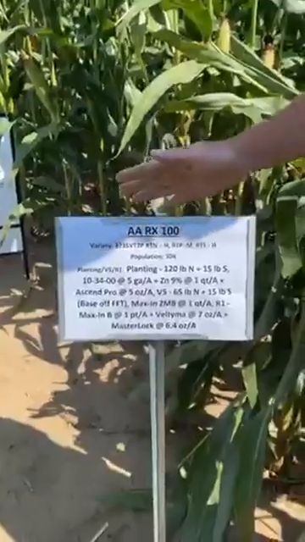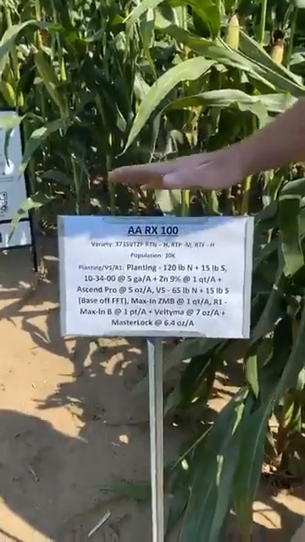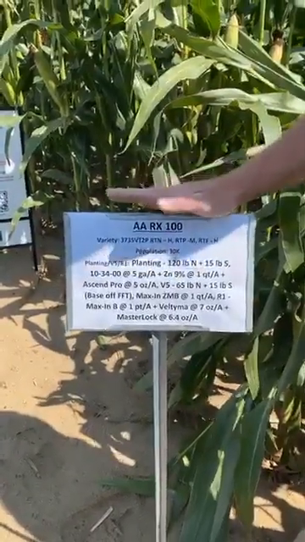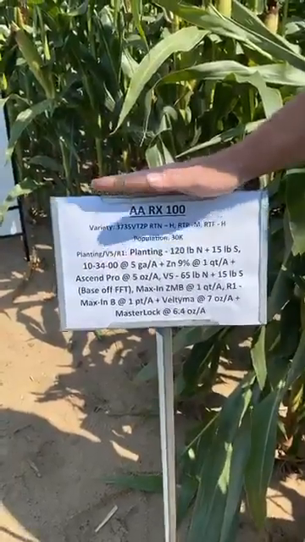And when we came back at tassel, we used a premium fungicide with the proper adjuvants and Maxin boron. So this is our standard treatment that we look for to drive yield consistently. The other thing is we used a little bit lighter rate of nitrogen up front. So it's 120 versus 160 pounds, so 40 fewer pounds up front.